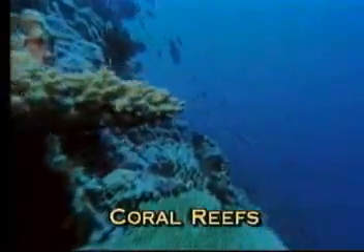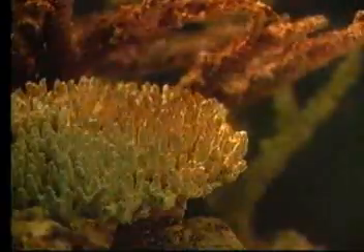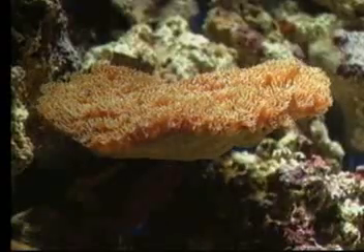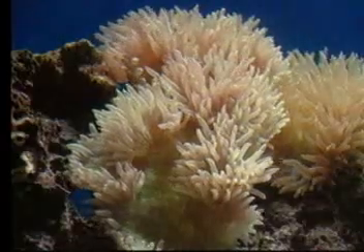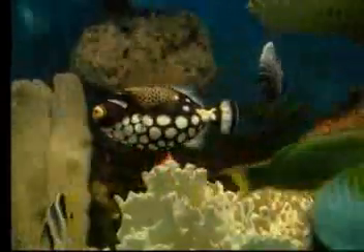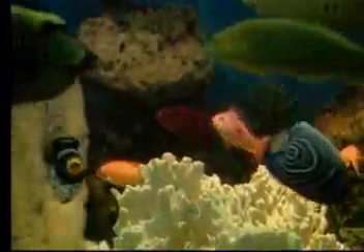Coral reefs are often found in warm tropical waters. The reefs are formed from the skeletons of the various species of coral. Sponges, sea anemones, and hundreds of species of fish add a variety of color to this diverse community of plants and animals.